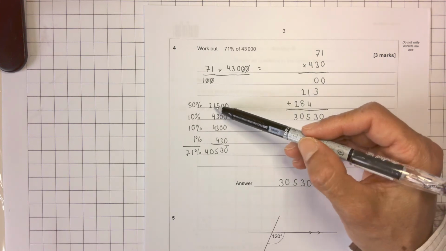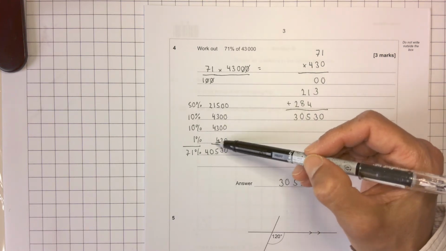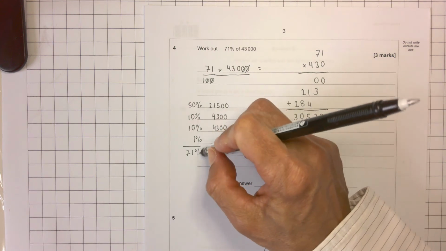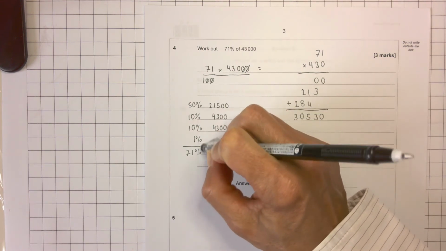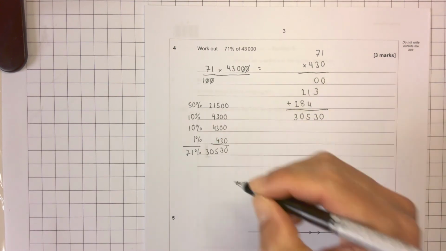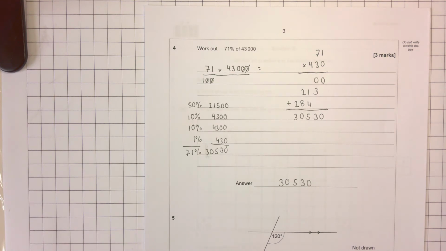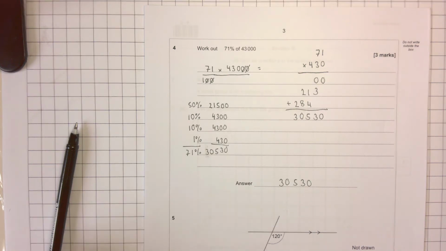Oh, here we are, because we carried, didn't we? And so we carried a 10. That's my mistake. Should be more careful. There we are. Okay, excellent. So that is question number 4. There are other methods to do it. It's all up to you how you prefer to do that. Okay, let's move on to the next question.